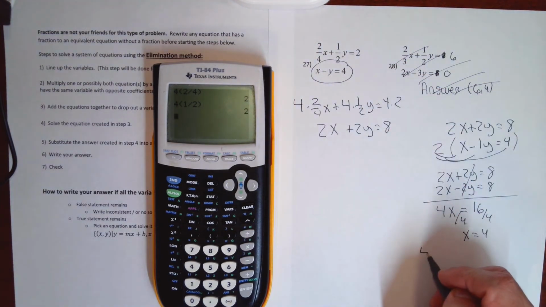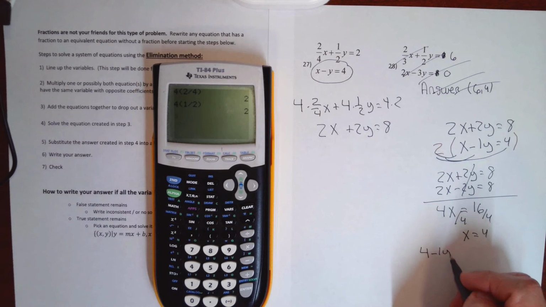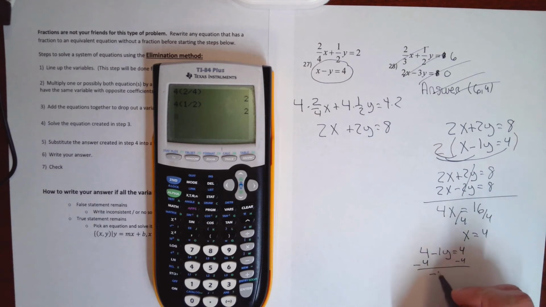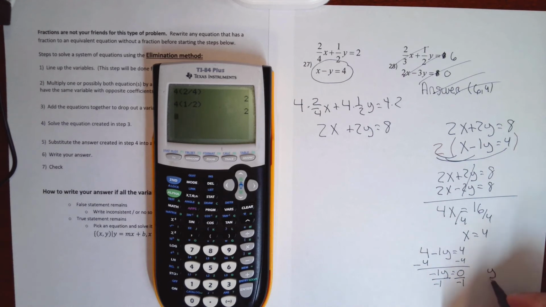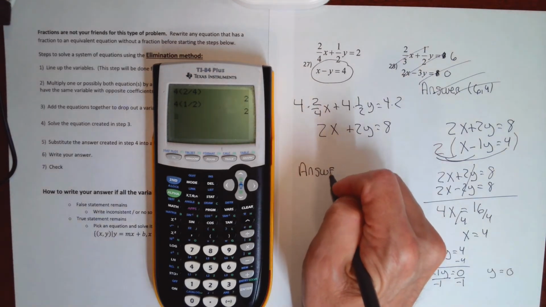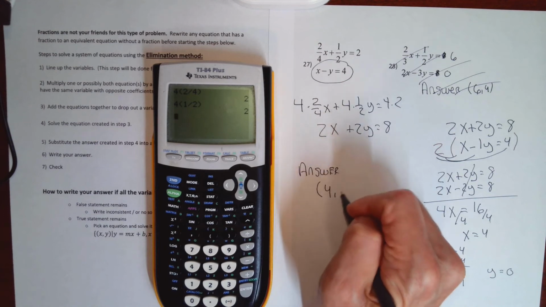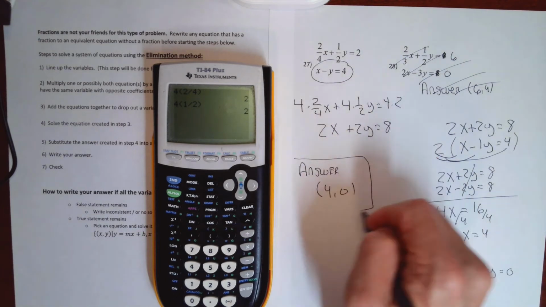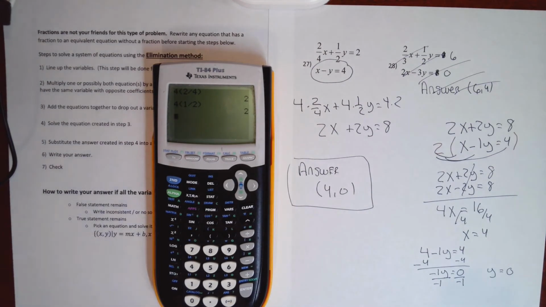I'm going to go 4 minus 1y equals 4 minus 4. That gives me minus 1y equals 0, divided by minus 1, divided by minus 1. Fractions with 0 in the numerator are equal to 0. So the answer to this is x equals 4, y equals 0. That's not a no solution because the variable didn't drop out. That's just getting an answer of 0.